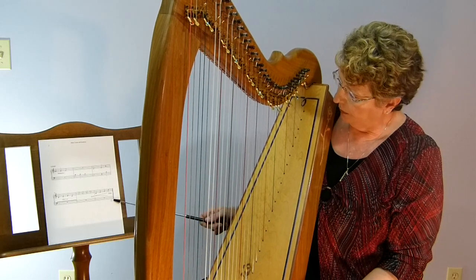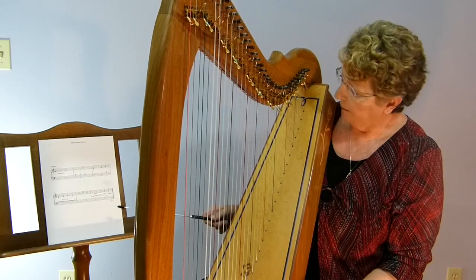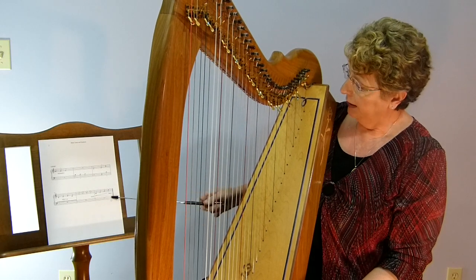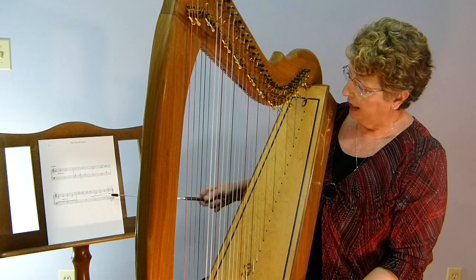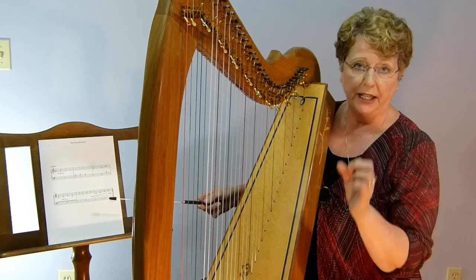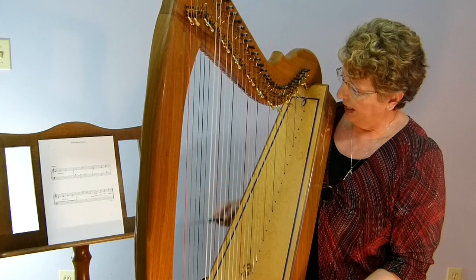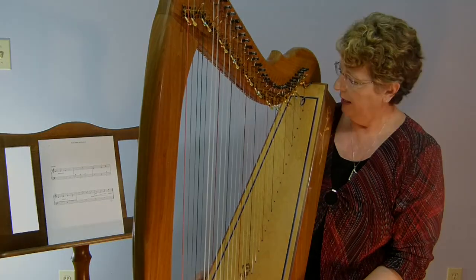Don't get that confused with damp, which is this one. And then you've got accelerate, which means speed up. They want you to speed this up. It's also getting louder, which is the crescendo, which means to get louder. And then damp that last note. Okay?